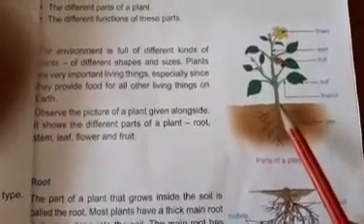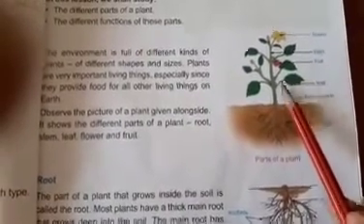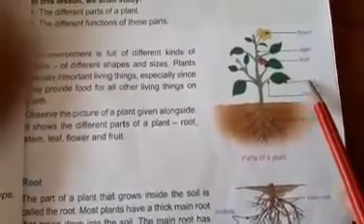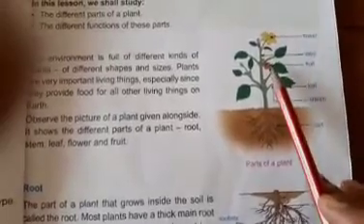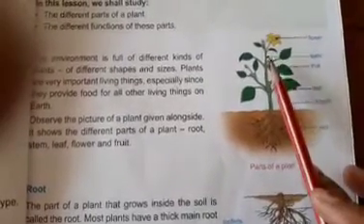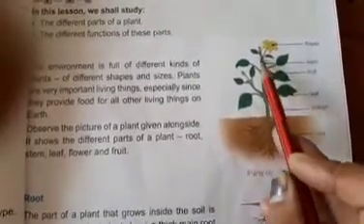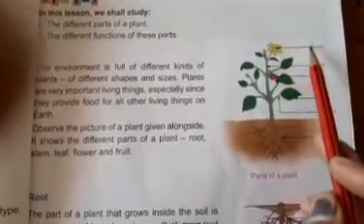In the shoot system, stem, it is the branch. Leaf, this is the leaf. This is the branch. This is the fruit. This is the stem. You may call it also a stem because it is long.